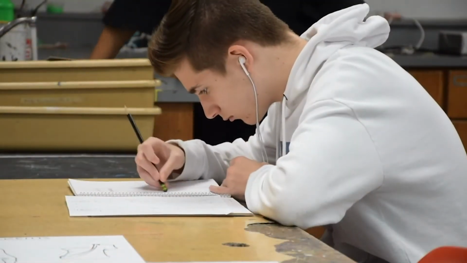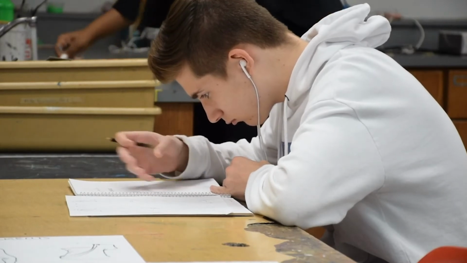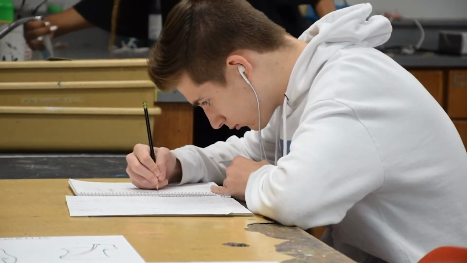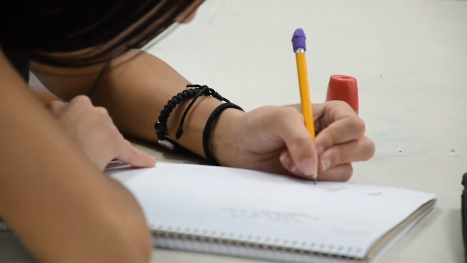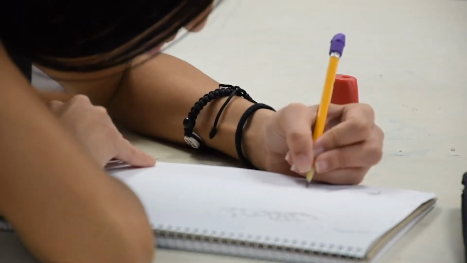And then Fashion 2 students in the beginning of the year, a lot of them concentrate on their portfolios for schools that they're applying to. So whatever requirements the schools have, we work on producing those for the students to be prepared to apply for colleges.